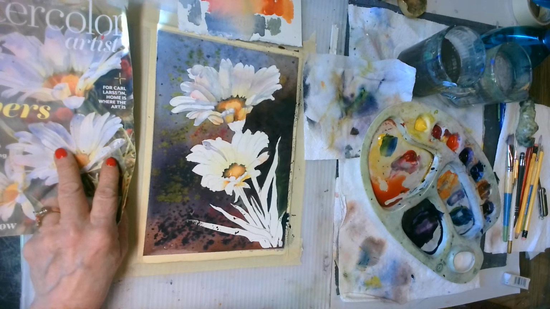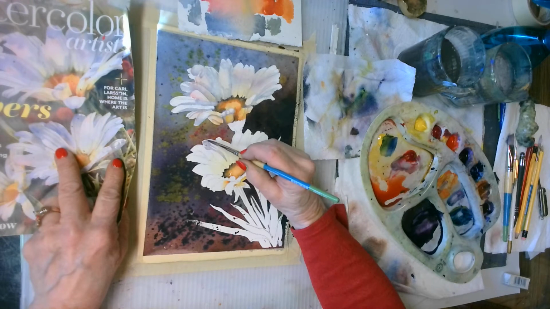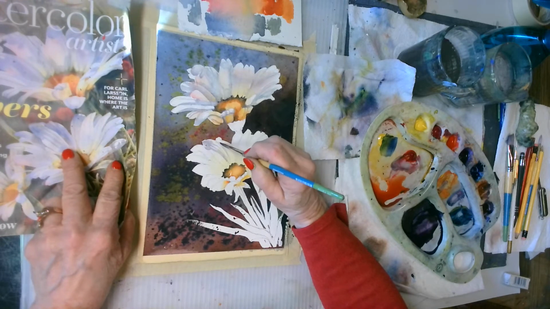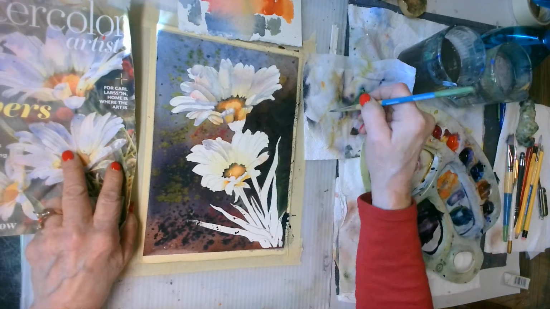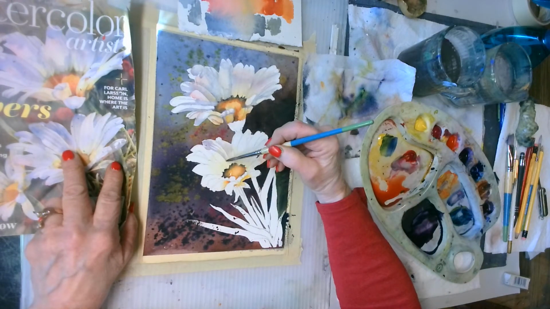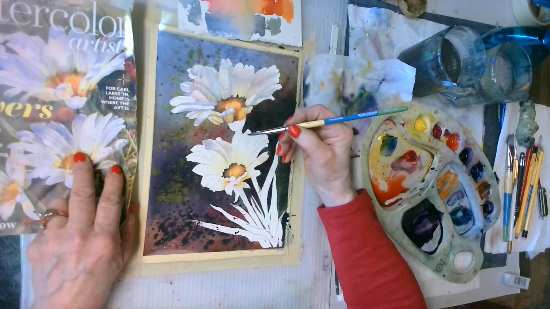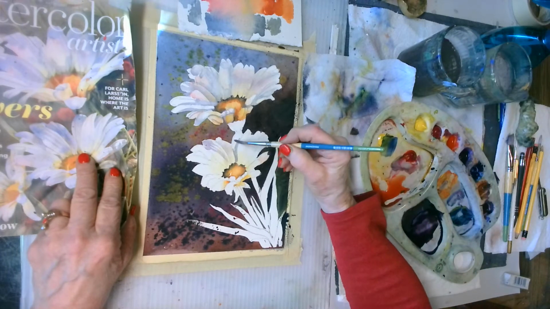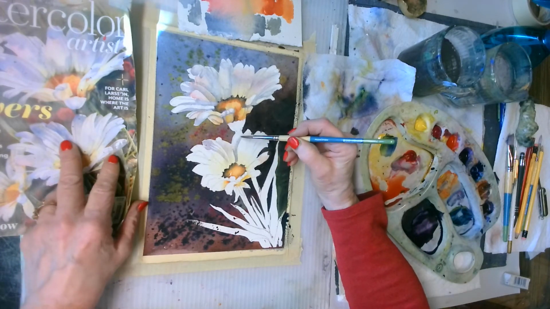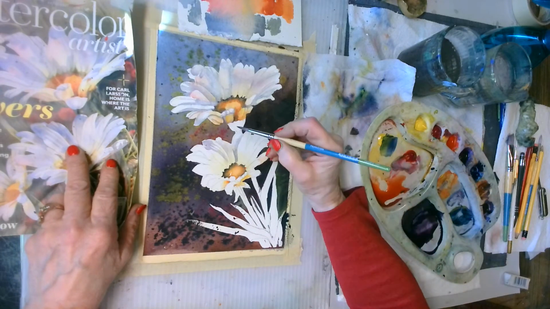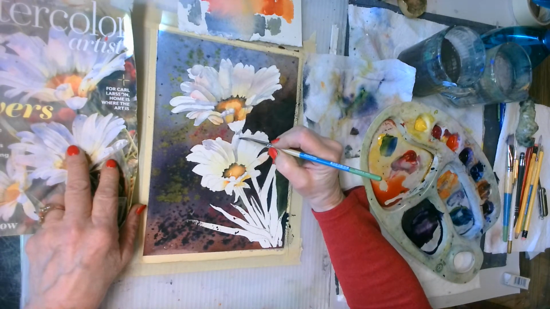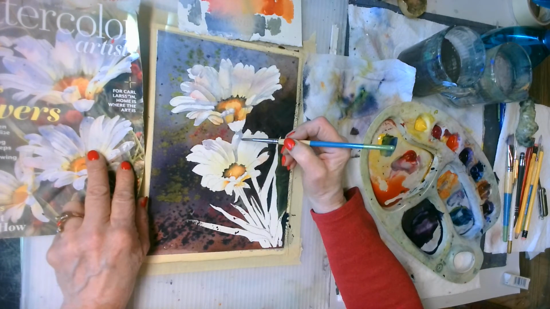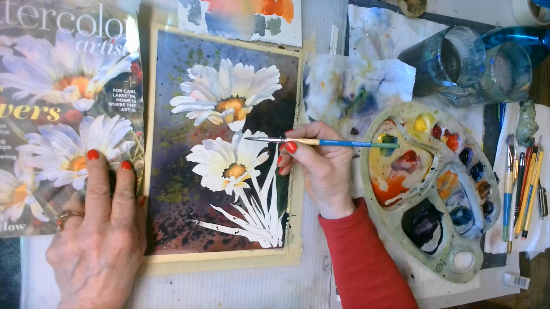Hi everybody, we're back. Now we're going to define our second flower with our shadows. I noticed that there is quite a bit of shadow on this flower, and I want to make sure I don't lose the white of my flower. That is always a danger when we see how much white, or gray or blue is in a picture. We get carried away and we lose our whites. Little windows like this of white are so very important.